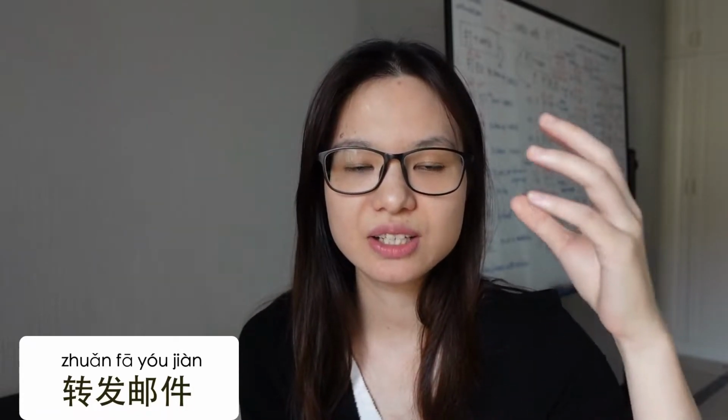I like this word because there are so many this kind of word in Chinese. A compound word takes both of the characters and combines them to form a new vocabulary, and the vocabularies have different meanings. That's why I like it. 转发邮件, 转学, to transfer from one school to another.